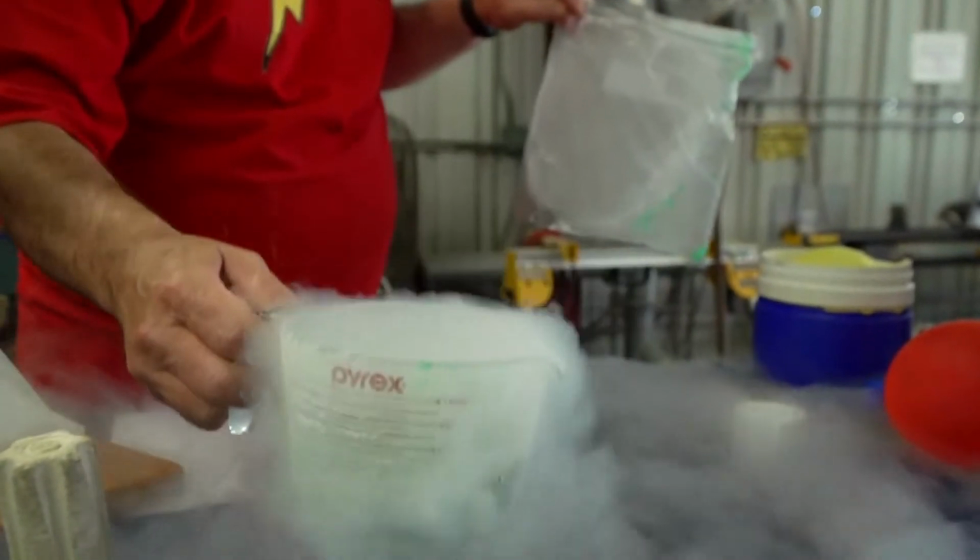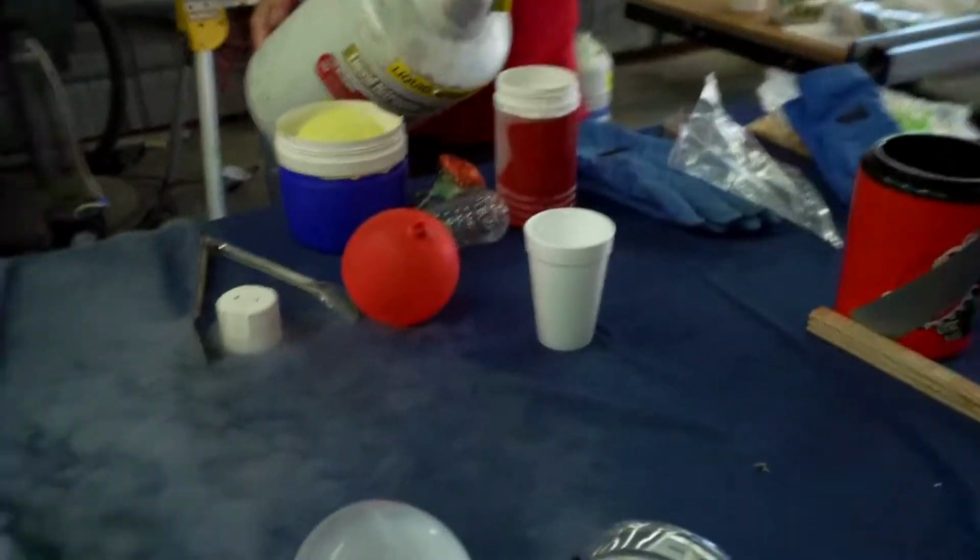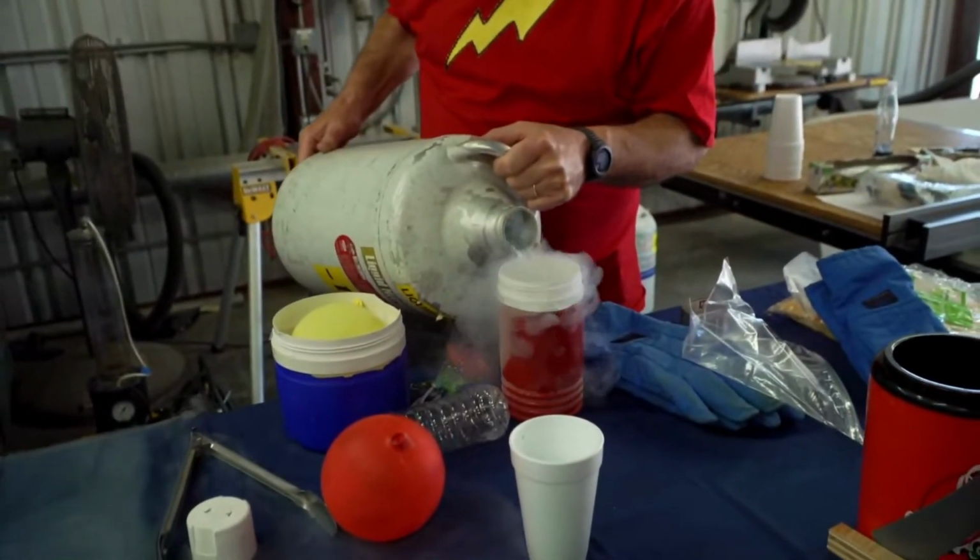Now you can't see it so much. Very cool. That was a good little demo there. Now, this stuff looks pretty cold. It looks like I could damage myself if I'm not careful with it.